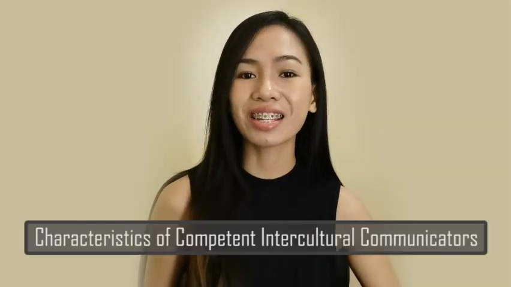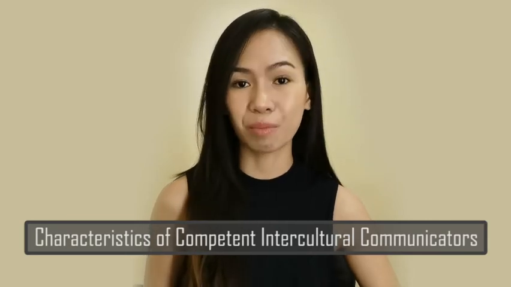Outwood states that once you understand these stages, you may apply it to recognize communication behaviors which differ from your own, take into account what can influence these types of behaviors, and try to analyze how linguistic and cultural communities differ in terms of communication behavior and influencing factors. Now that we know this, let's talk about the characteristics of competent intercultural communicators.